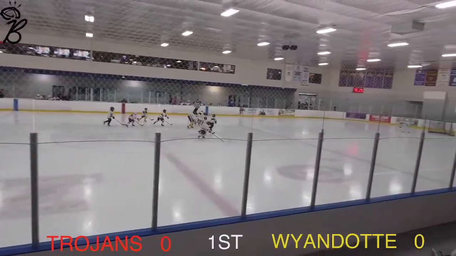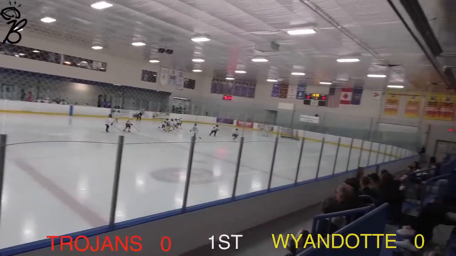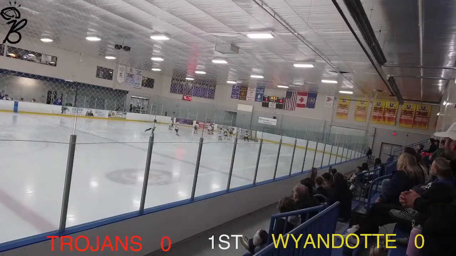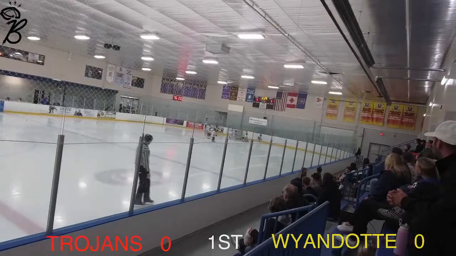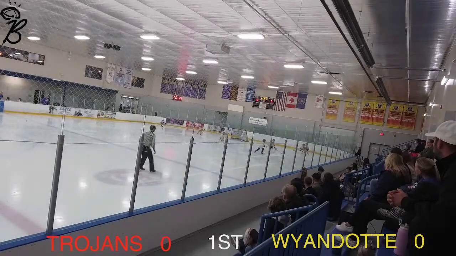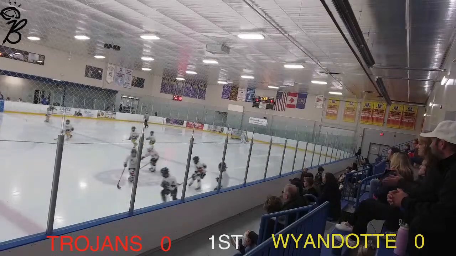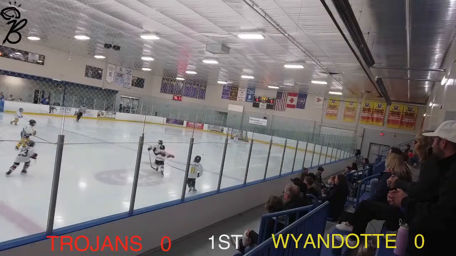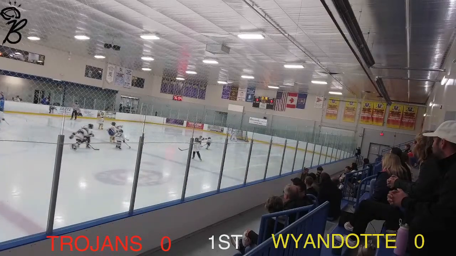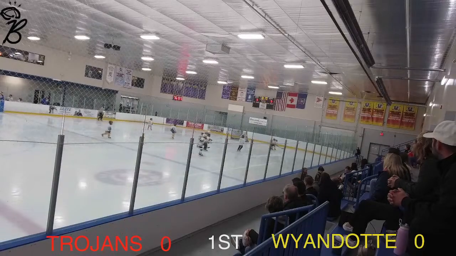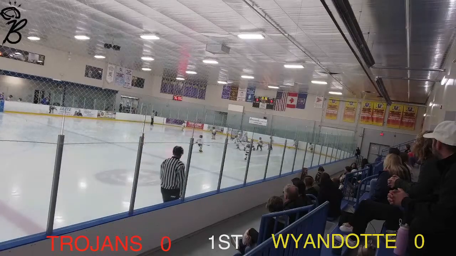Trenton bringing it through neutral ice, across the blue line, now a chance in here. Long shot, saved by the Wyandotte goaltender. And the puck comes around near side, now along the near side boards. Wyandotte looking to move forward, but the pass is knocked aside. And the Trojans will give chase there. Puck now along the end boards.